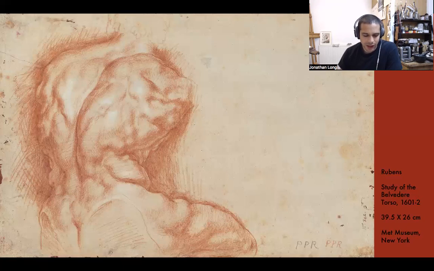Rubens didn't stay in Rome forever. He was in Rome for a while. As I mentioned at the very beginning, he goes to Italy in 1600, and by 1601 he arrives in Rome for the first time.